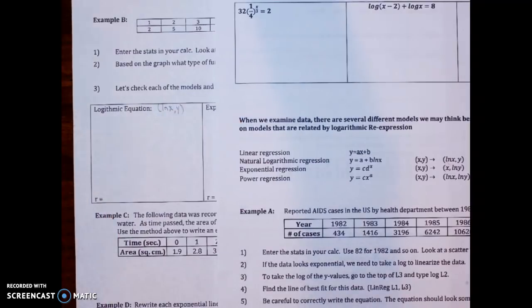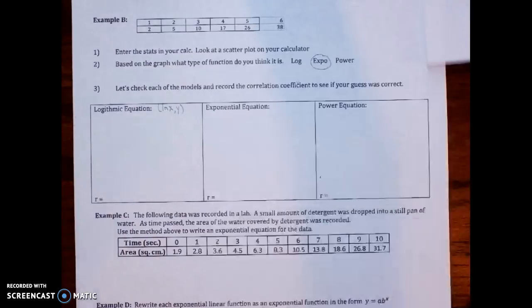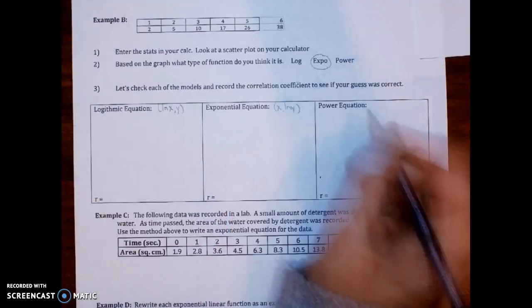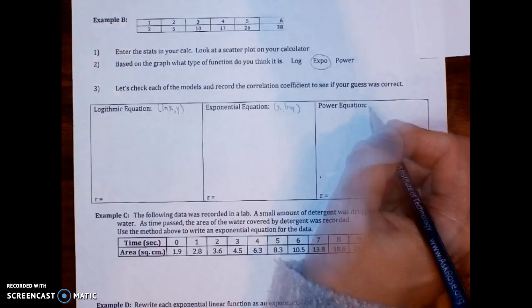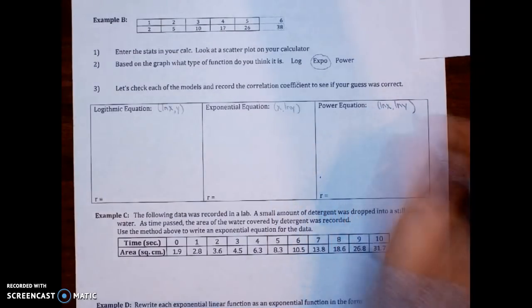If we look at the exponential, that's the one that we had done in class. That's where we're leaving the x's alone. We're taking the natural log of y. And then finally, if you look at the power regression, we're taking the natural log of both x and y.